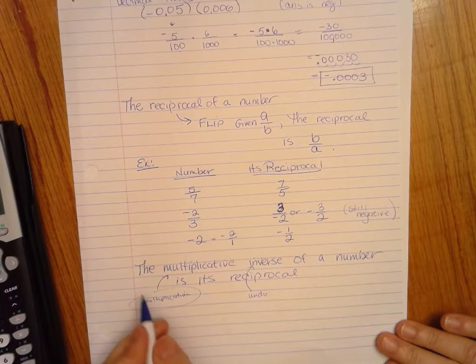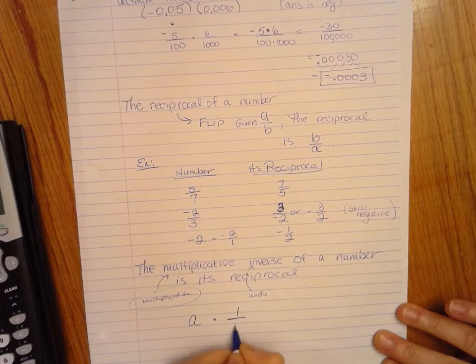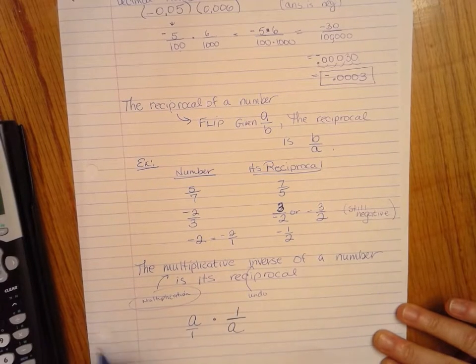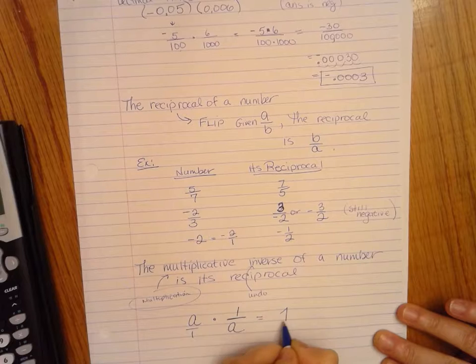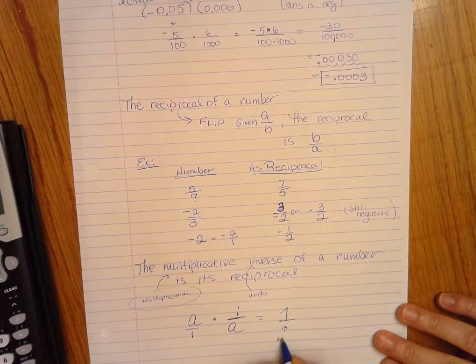So a number times its reciprocal is going to equal 1. And what did I say 1 was? That's the multiplicative identity.